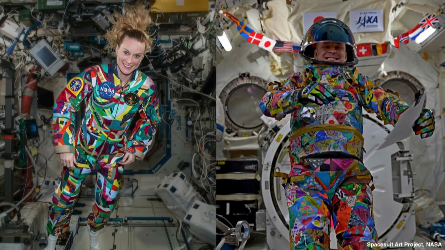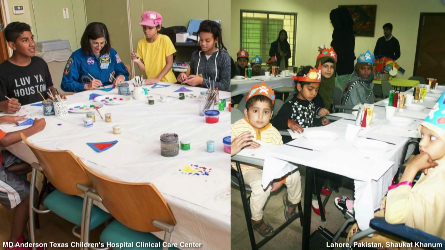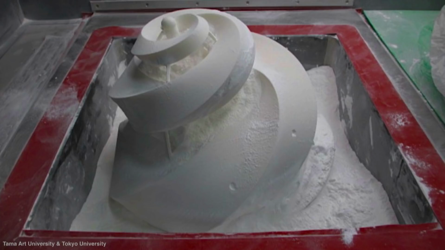I want to see amazing spacesuits that look like this. These are actually spacesuits developed by a project called the Spacesuit Art Project, which was started by astronaut Nicole Stott. They are wackadoodle not only in their appearance, but also in the fact that they are a patchwork of people coming together and making these happen. This project reached out to a lot of children in hospitals in different countries around the world. On the left, you can see children from Houston, and on the right, children from Pakistan, working on building different parts of these spacesuits.